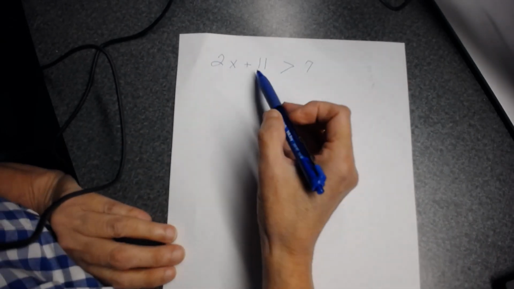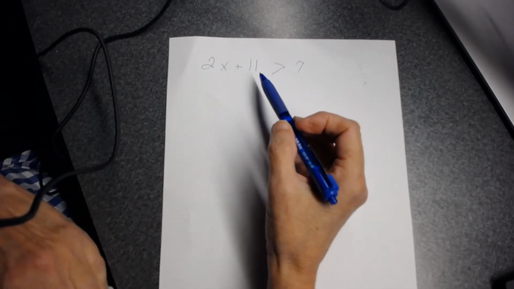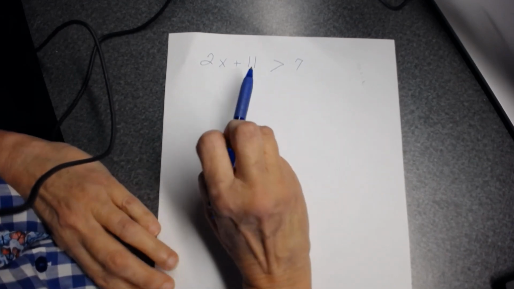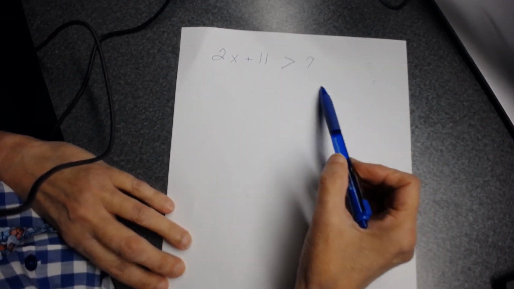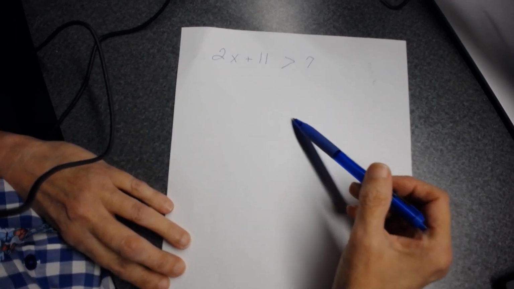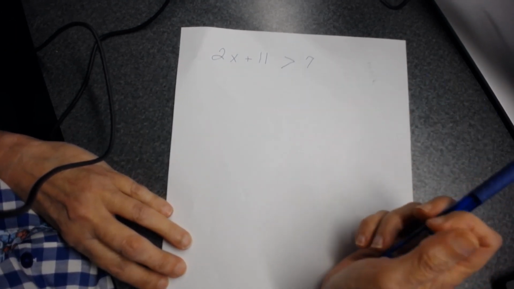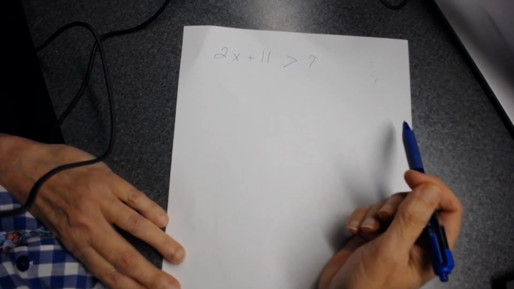Hello, students. This is an inequality, meaning that something is either greater than, less than, greater than or equal to, or less than or equal to.